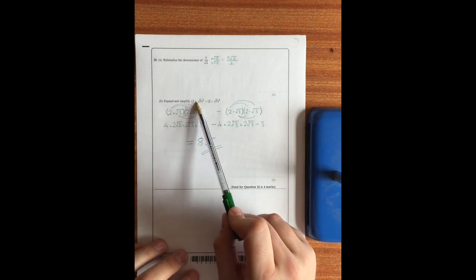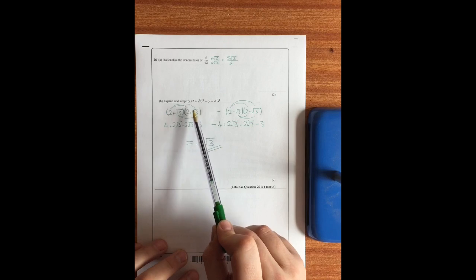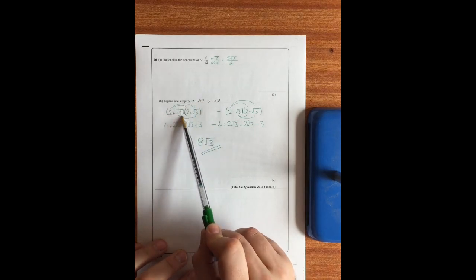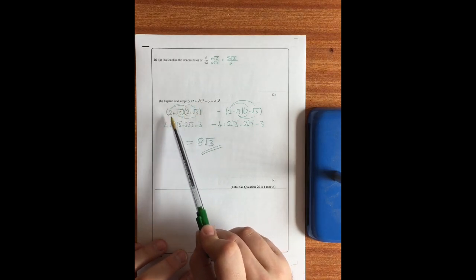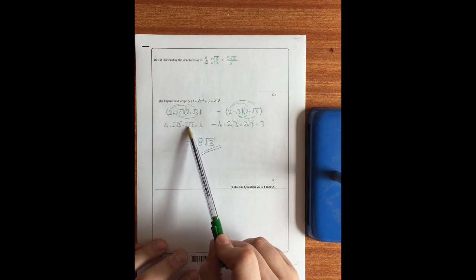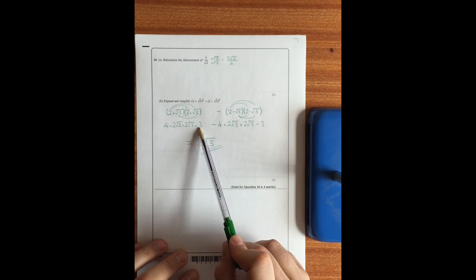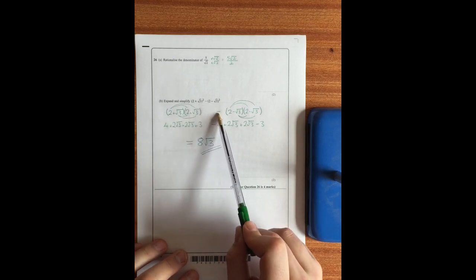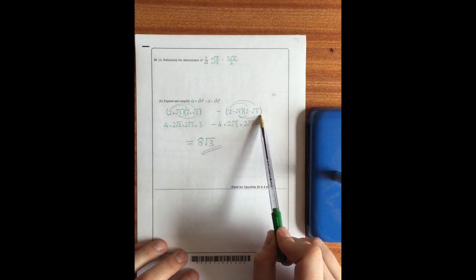Part B, expand and simplify this. Well, I've done this in 2 separate bits. So 2 plus root 3 squared is actually this. And when we expand it out, we'll get 2 times 2 is 4, 2 root 3 plus another 2 root 3, and root 3 times root 3 is just 3. Take away, and this means this.